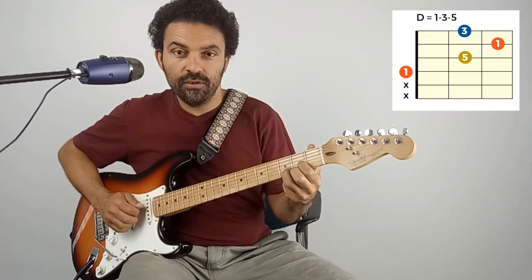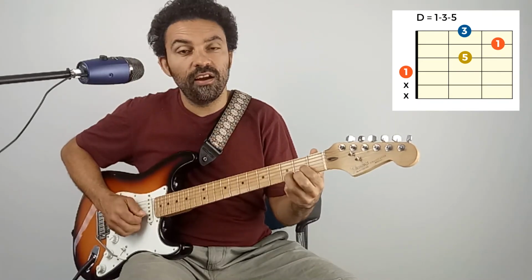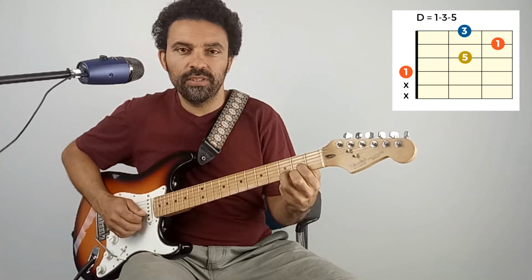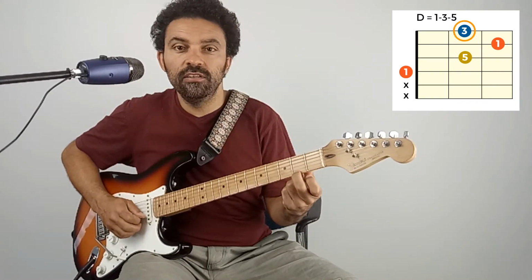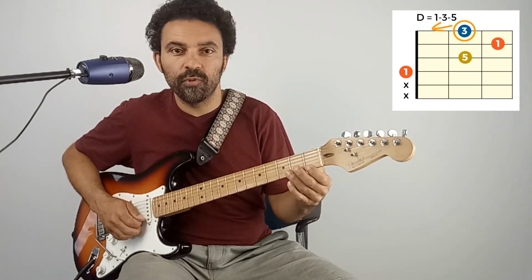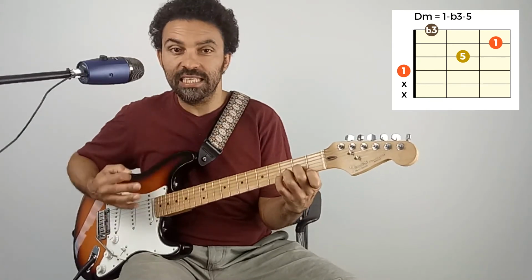Okay, our D chord is a D major chord, as you know, and we've got a 1, a 5, an octave of the 1, and a 3. So the first thing we need to do is change the 3 to a flat 3. So I'm playing the 1st fret of the top E string. So now I've got that. That's a D minor chord.